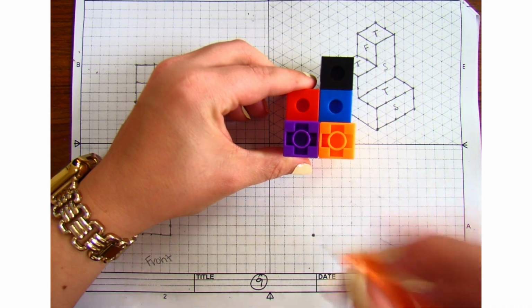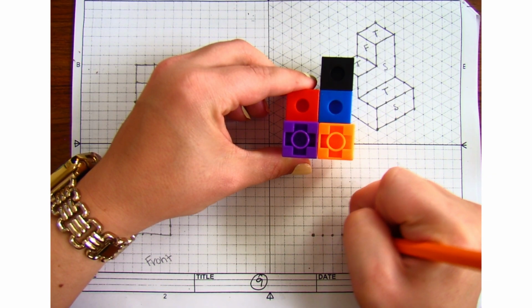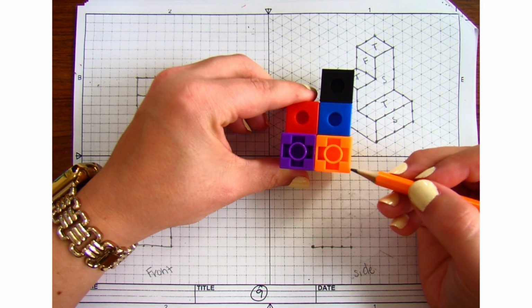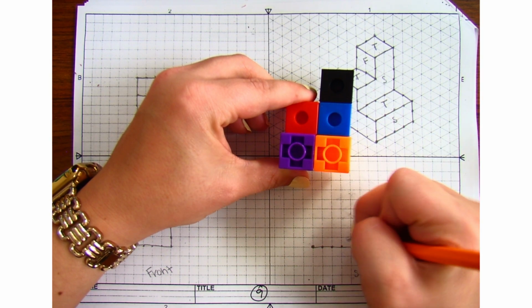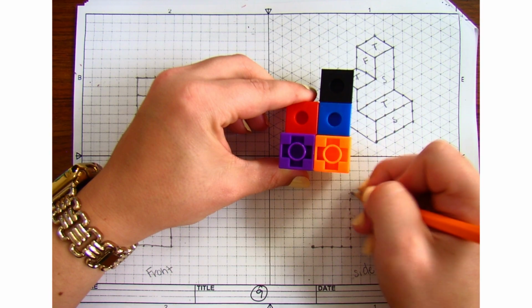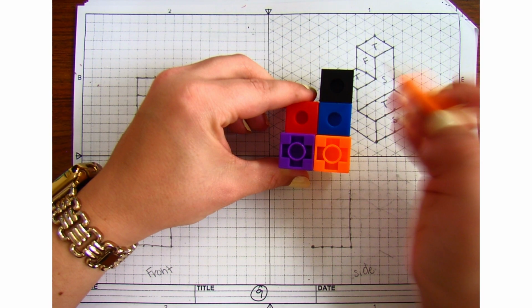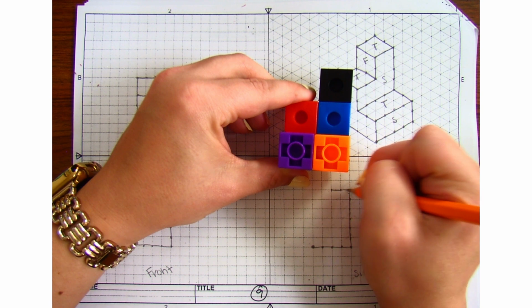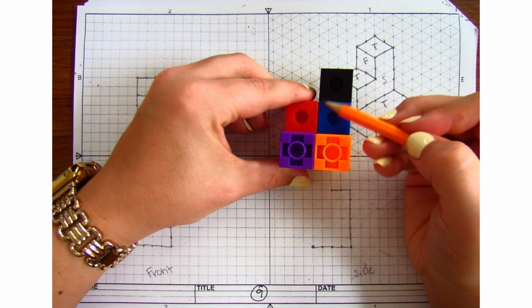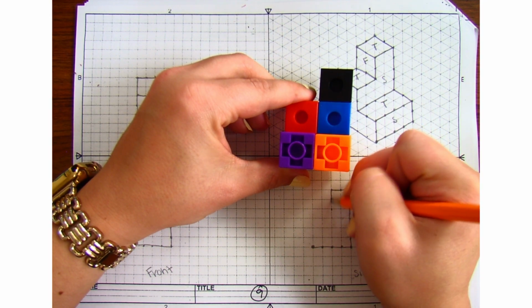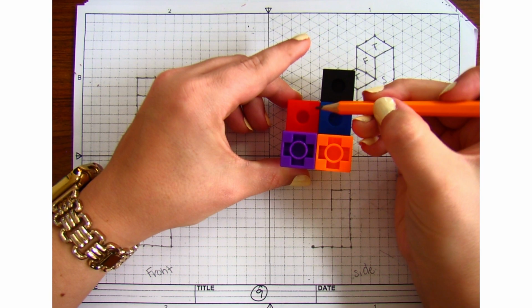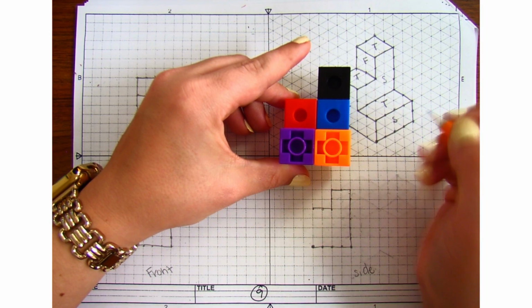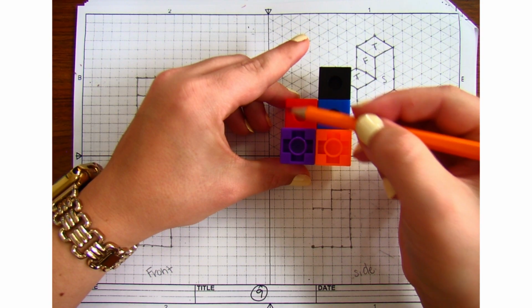I'm going to go to the right 4. Up 6. Left 2. Down 2. Left 2. Down 4.